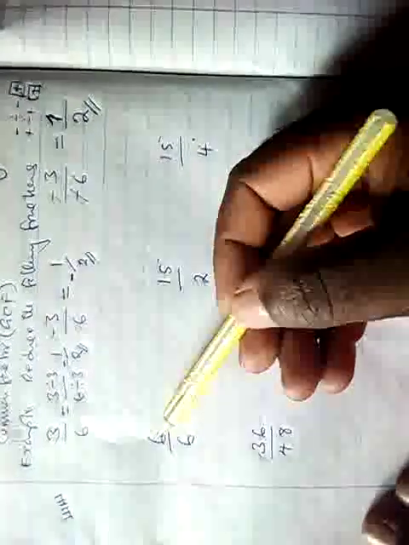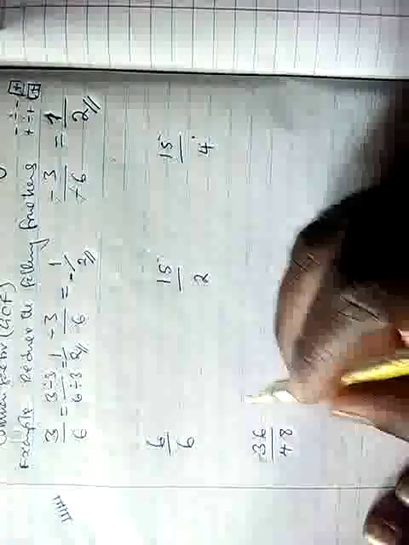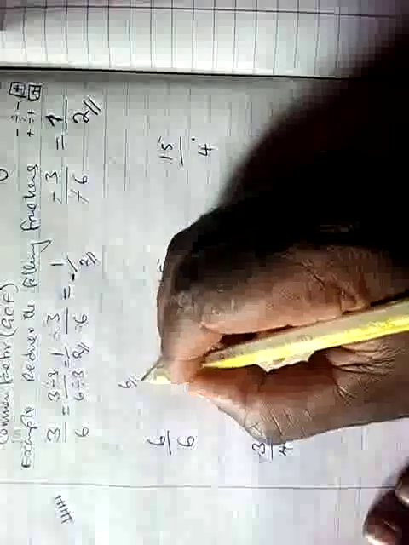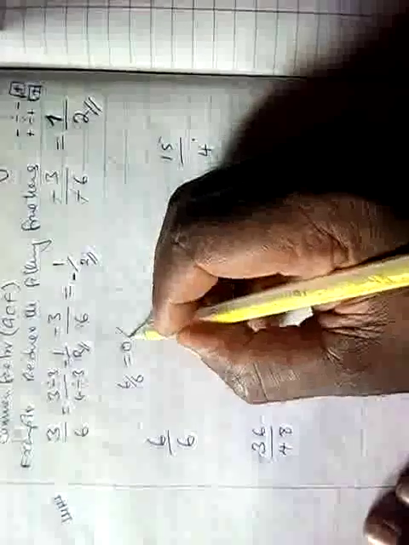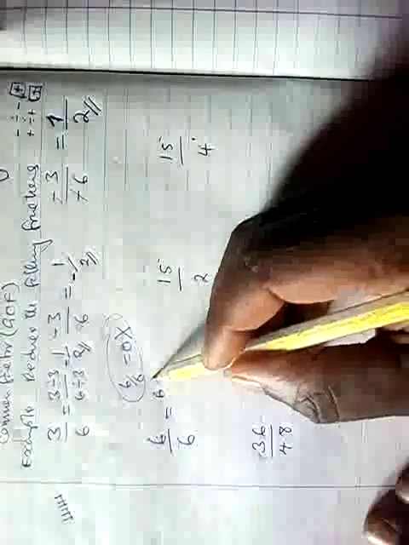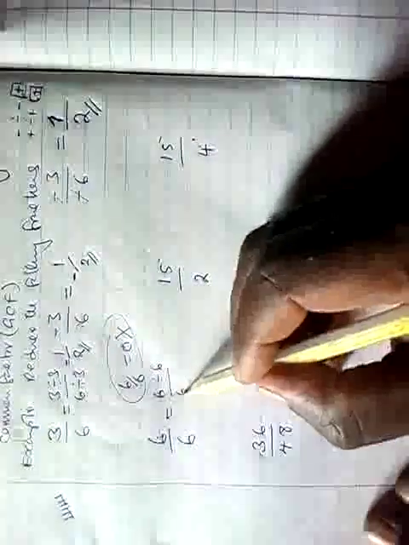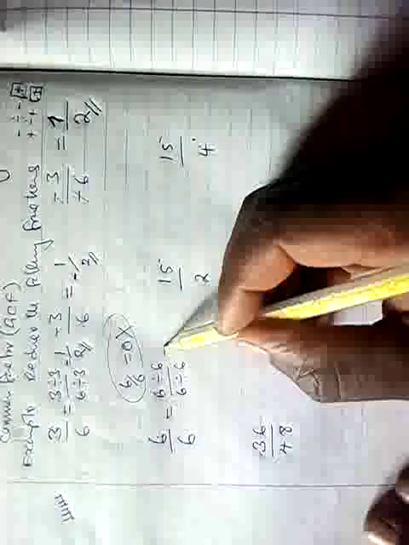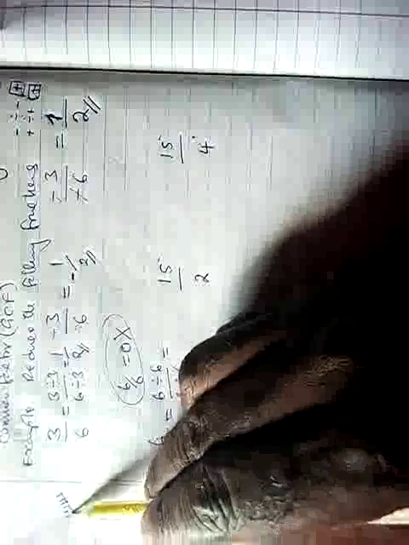So we go to the next example. When you have the numerator and denominator having the same number, 6 divided by 6 is not equal to 0, please. This is terribly wrong. Which number can go into both numbers without leaving a remainder? It's the 6 itself. So 6 divided by 6 and 6 divided by 6. How many times can 6 go into 6 itself? It's one time.